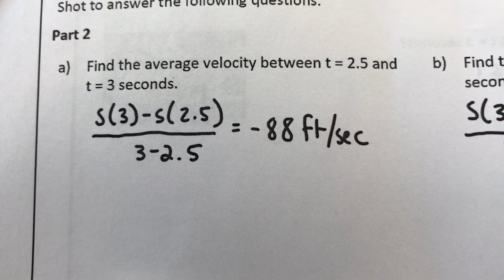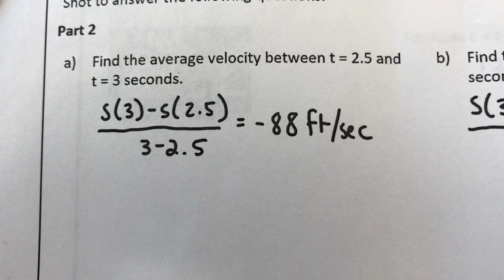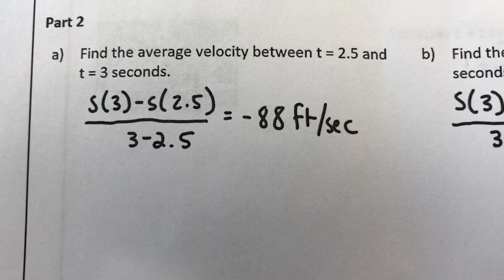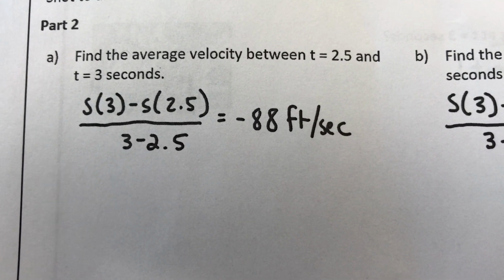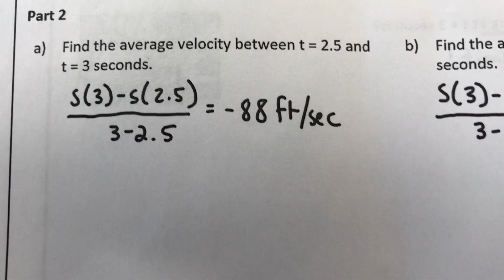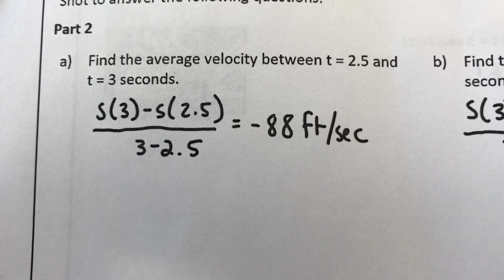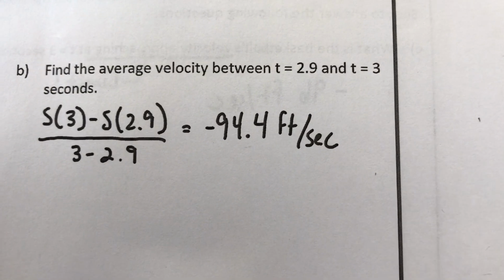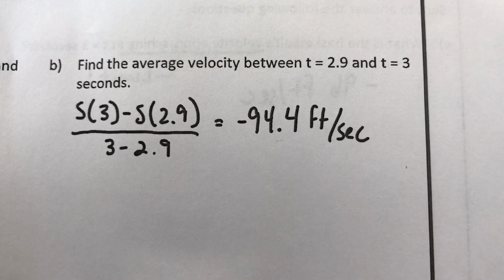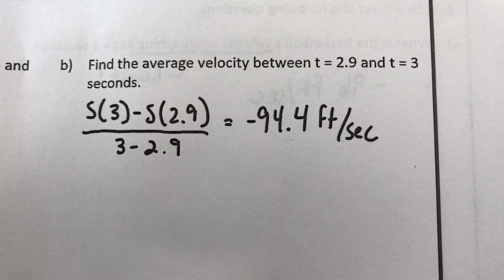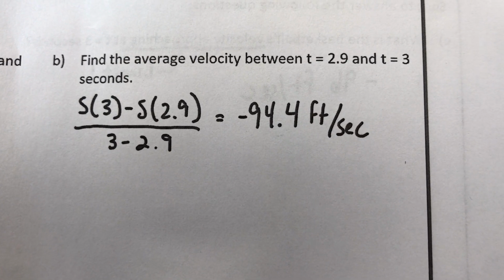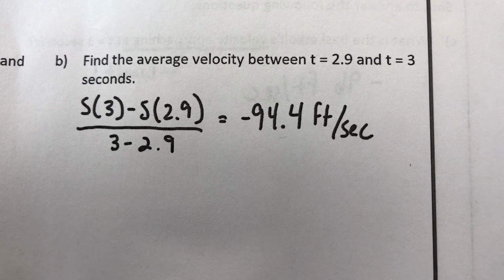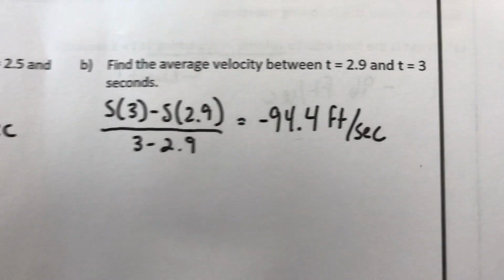First, we started off at negative 48 feet per second for the average rate of change over 3 seconds. Over 1 second, from 2 to 3 seconds, it was negative 80 feet per second. Now we're at negative 88 feet per second. So it looks like we're getting somewhere. So that was over half a second, from 2.5 to 3. Let's move over here to 2.9 to 3, a tenth of a second. If we allow the time to elapse for just a tenth of a second and calculate the average velocity over that tenth of a second, we get negative 94.4 feet per second.